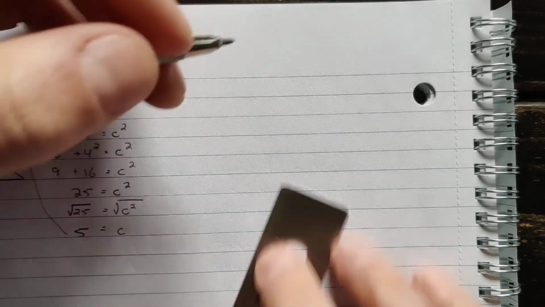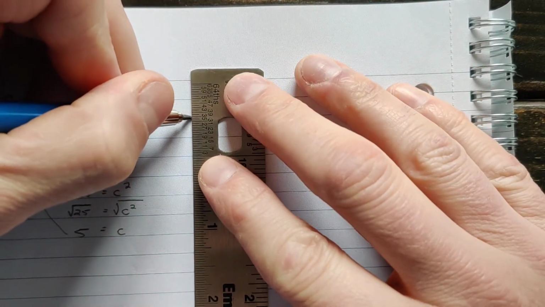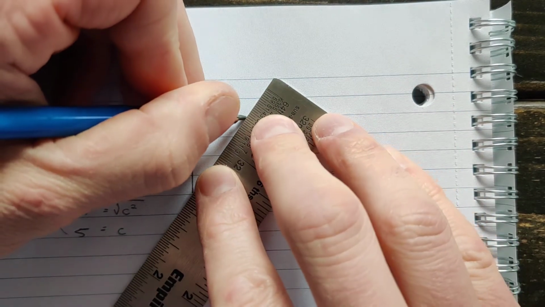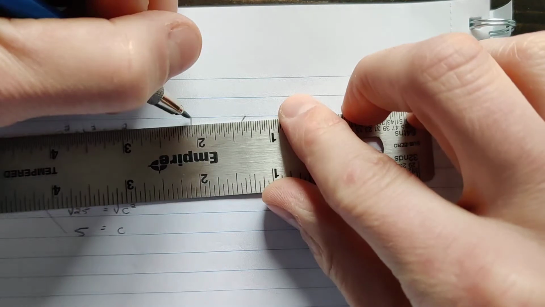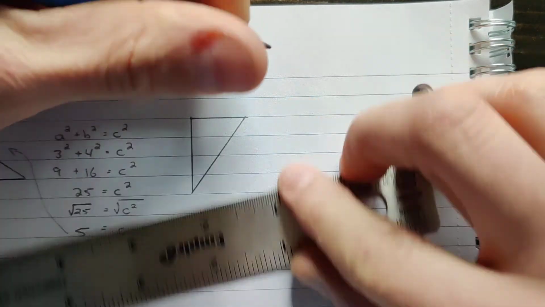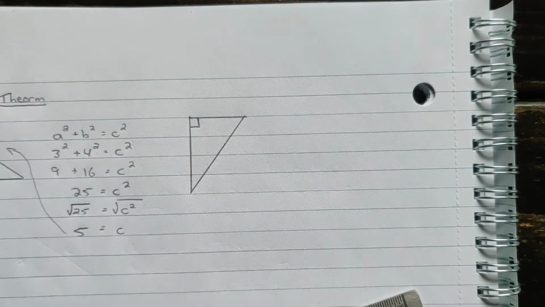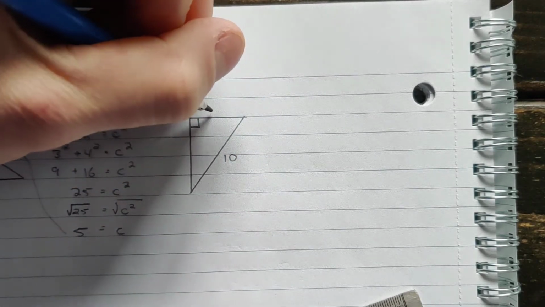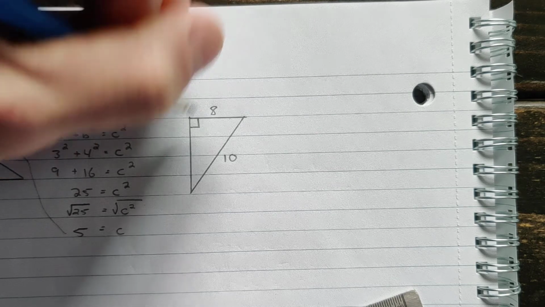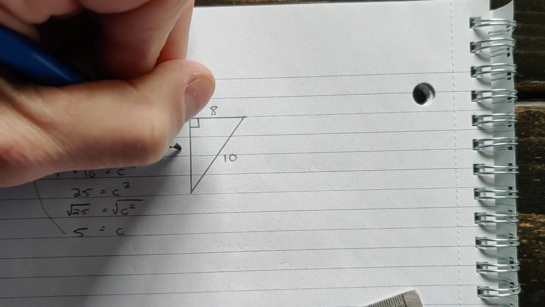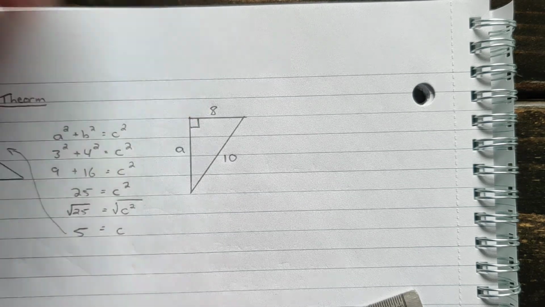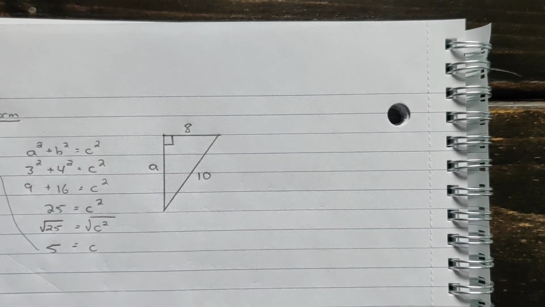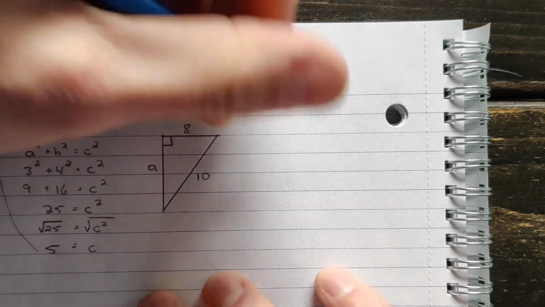One more example here. We'll take a case where we're trying to find one of the shorter sides. We'll do a 10 and 8, and we'll call this one A. So we're going to try and find side A. It works the same as if we were trying to find side B as well.